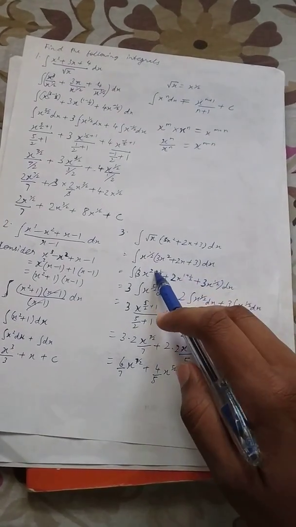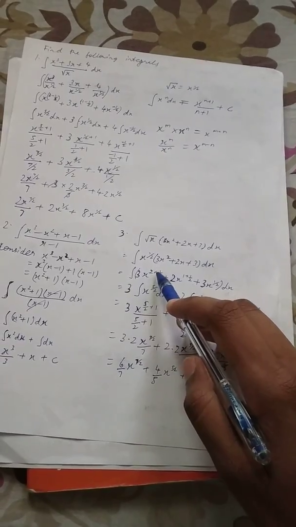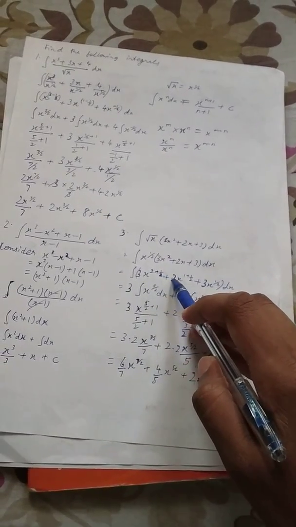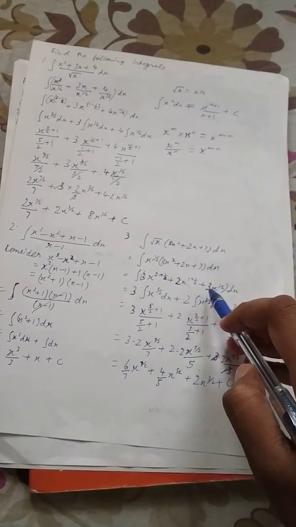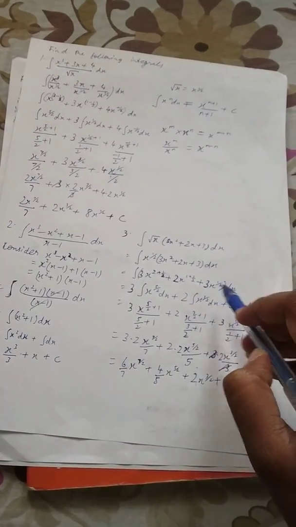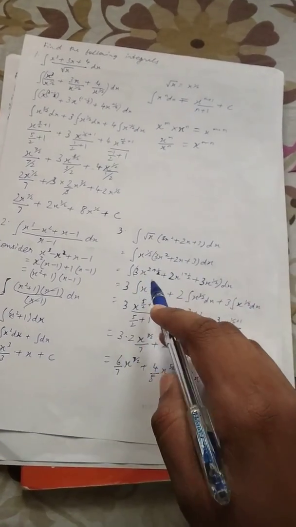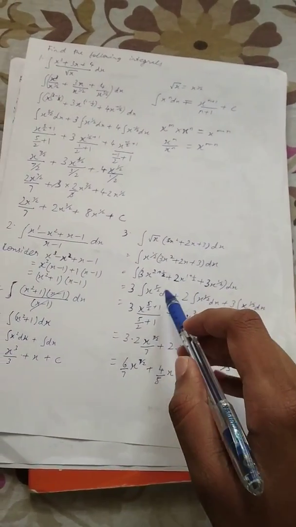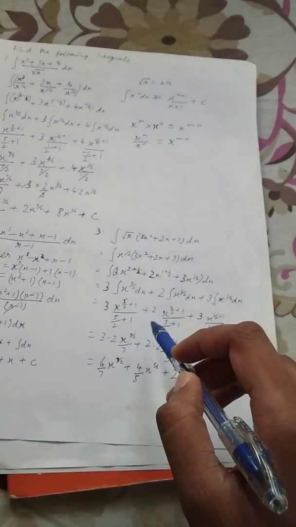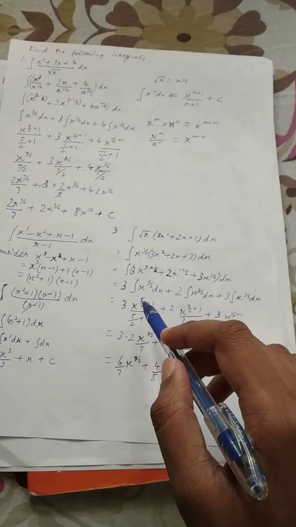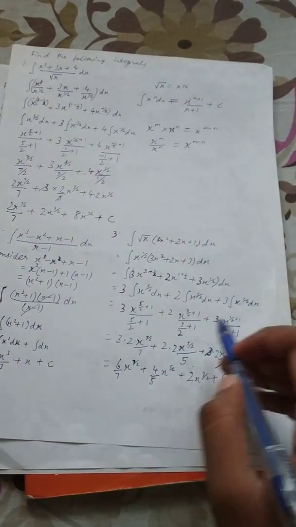So after multiplying, we get 3 into x to the power 2 plus half plus 2x to the power 1 plus half plus 3x to the power half dx. So after adding all the powers, we remove all the constant terms outside, and we integrate the x terms. After integrating, we'll get like this.